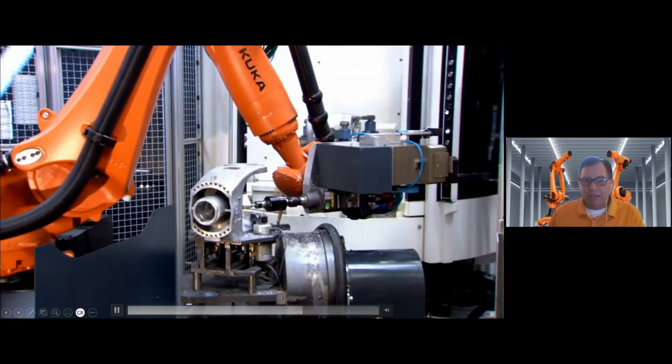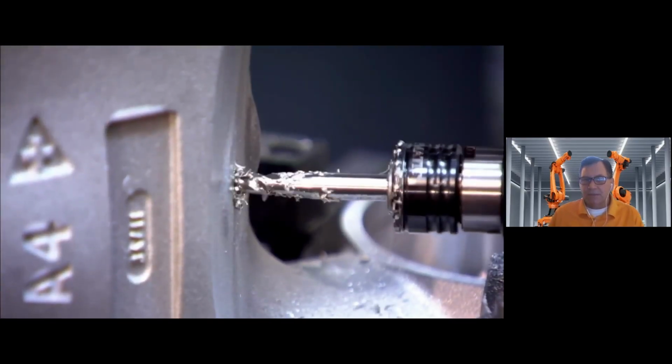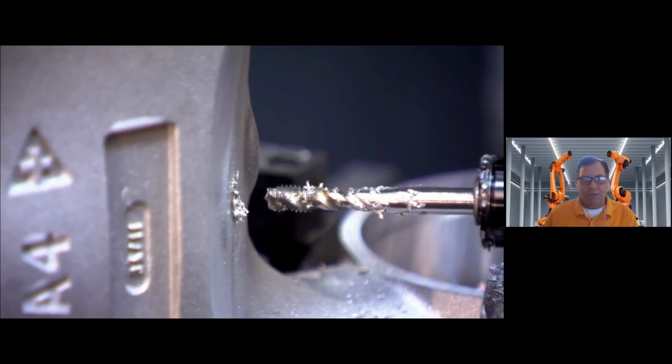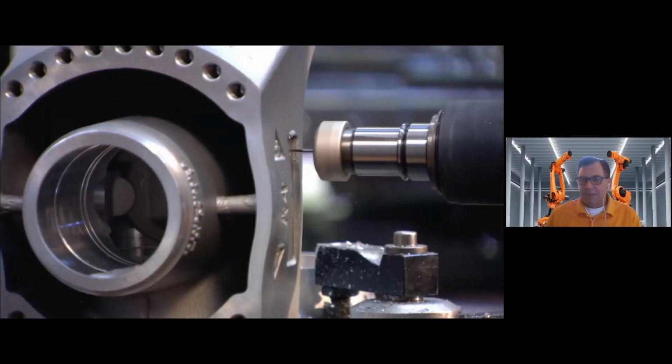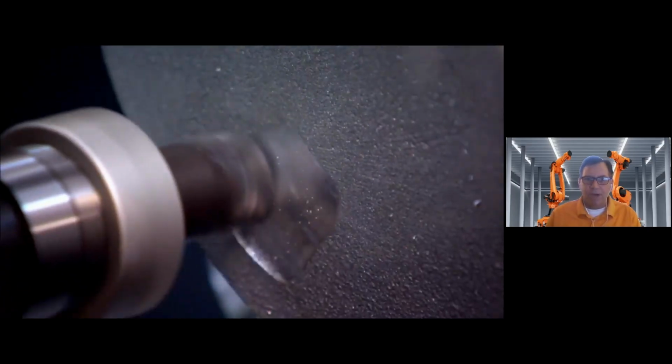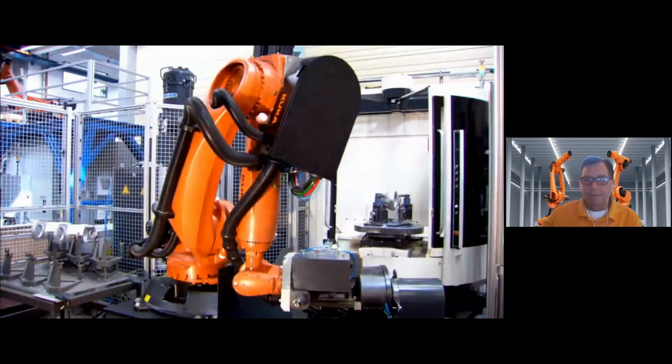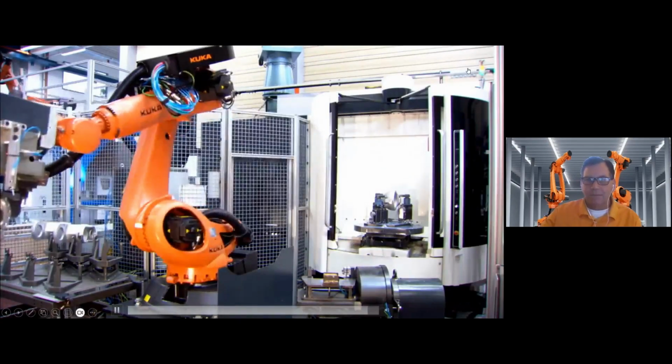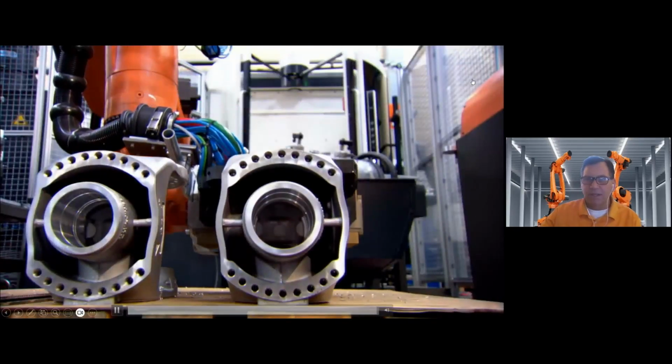So if there's not tight tolerance on some of the features, the robot definitely could be used. You can see a tapping process there, for example, machining. You definitely will not have the same performance as a machine tool, but for some features of a part, it's not needed. It definitely improves your return on investment.